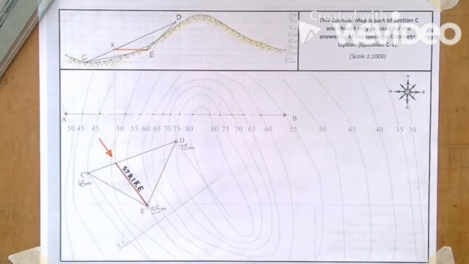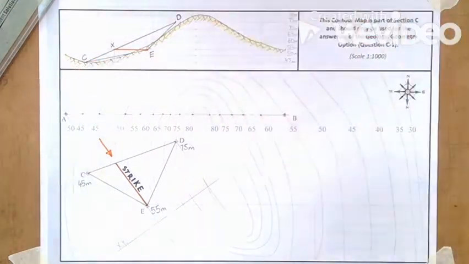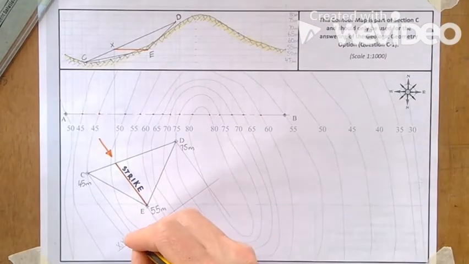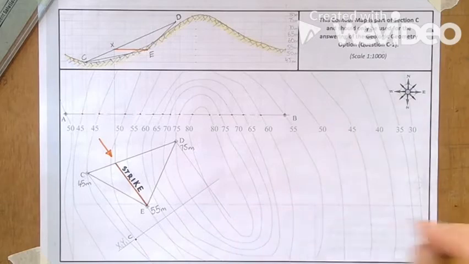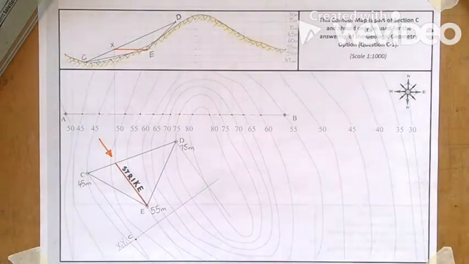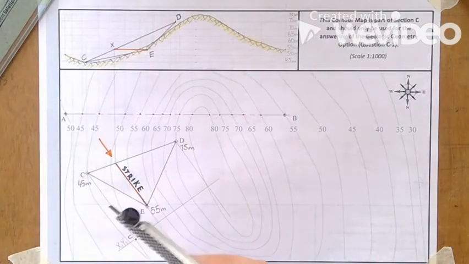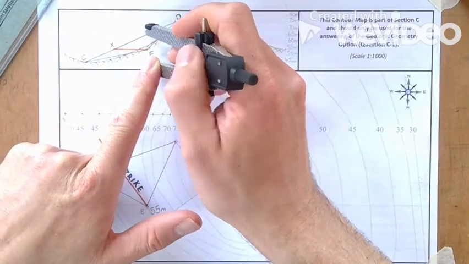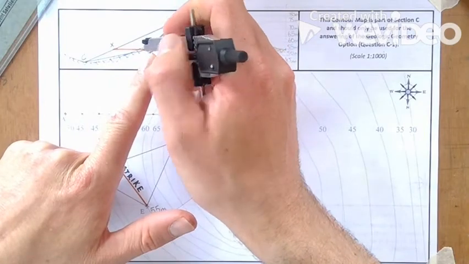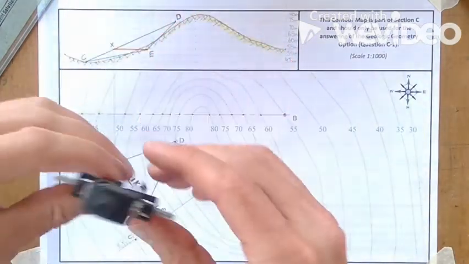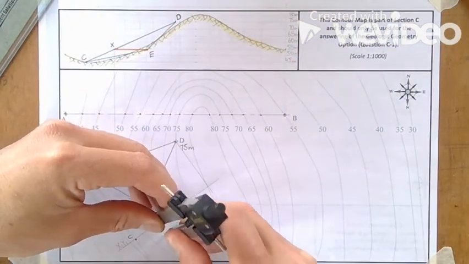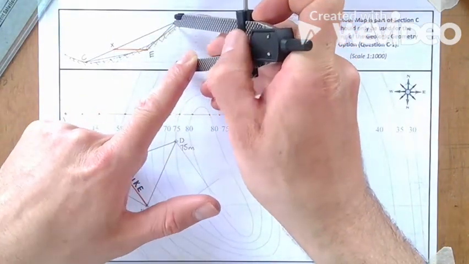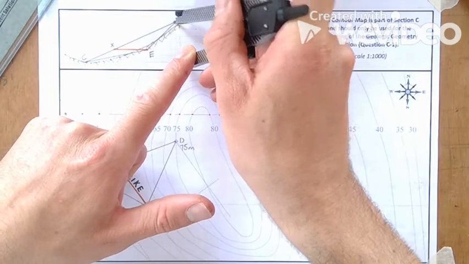Auxiliary, take your heights from elevation. Now I'm going to say C is on the ground, so I'm going to put point C there. So put a datum line through point C, and then I can take the heights of E and the height of D. Again, going from the height where C is, mark up E, and then mark up D.